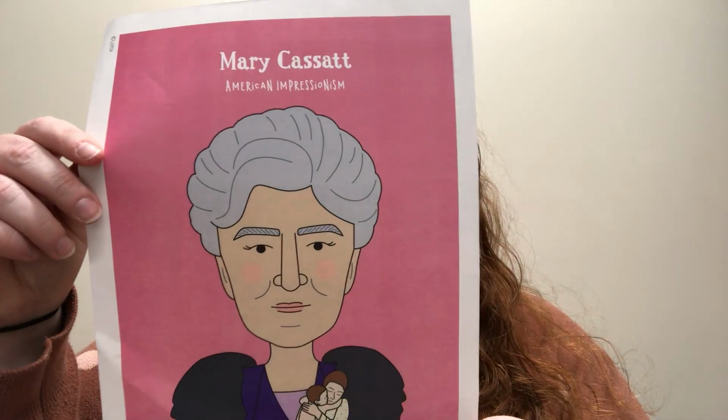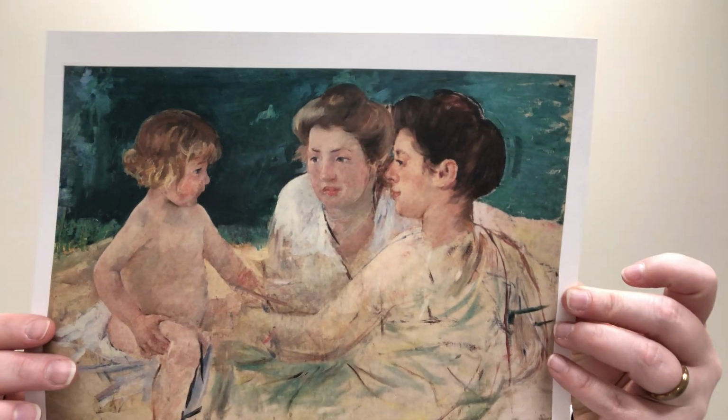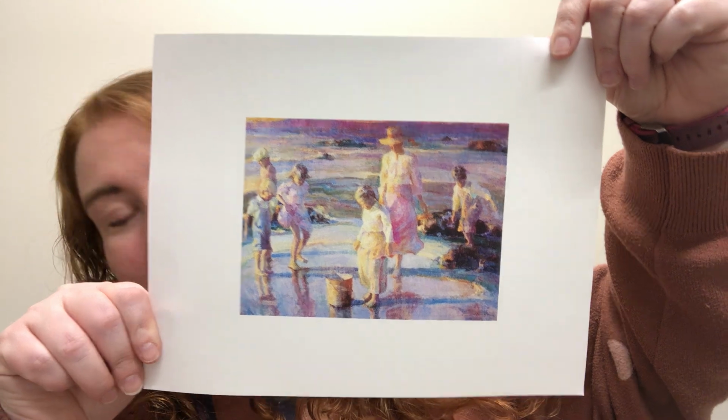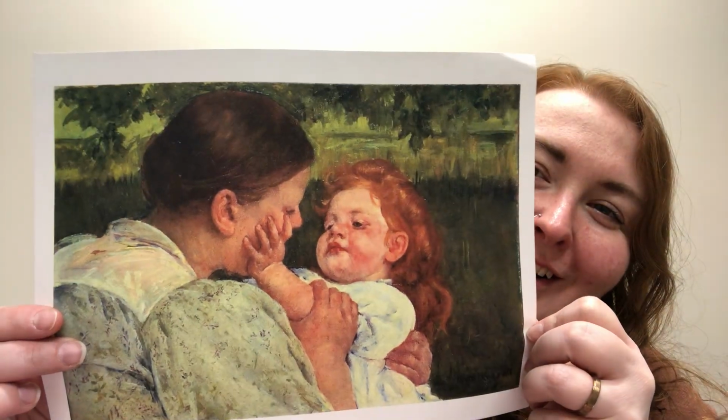This previous week we started talking about a woman named Mary Cassatt. Mary Cassatt was famous for painting pictures of women and children, like these two women with this little baby, this mama with all of her kids at the beach, and this picture.